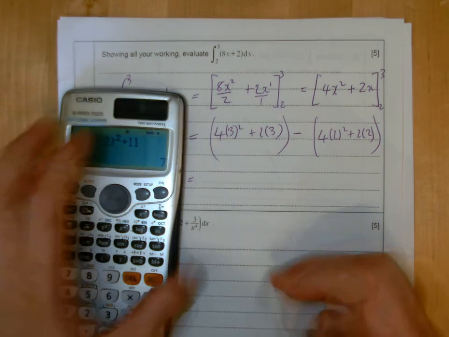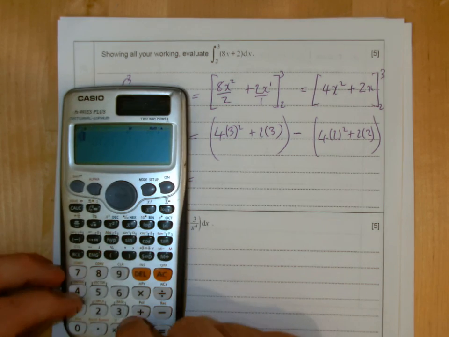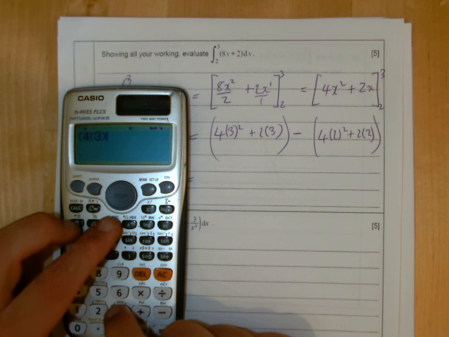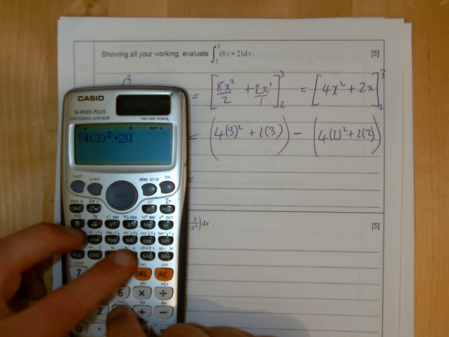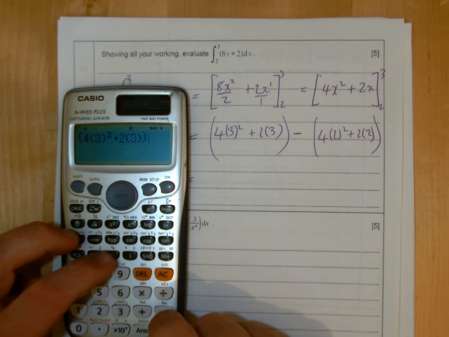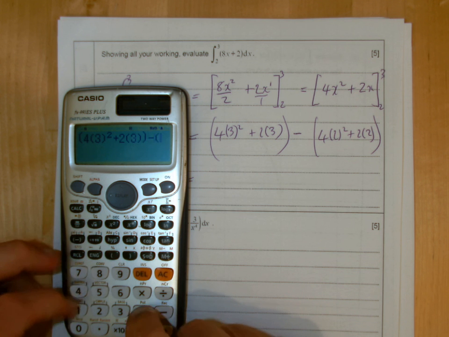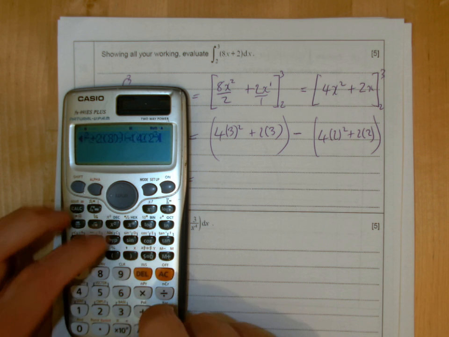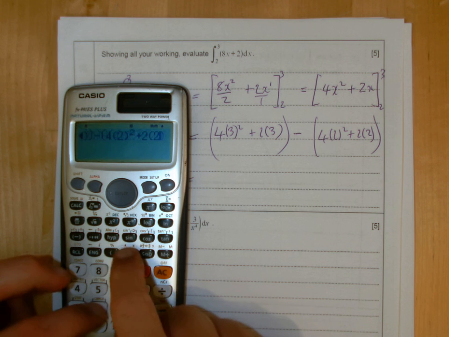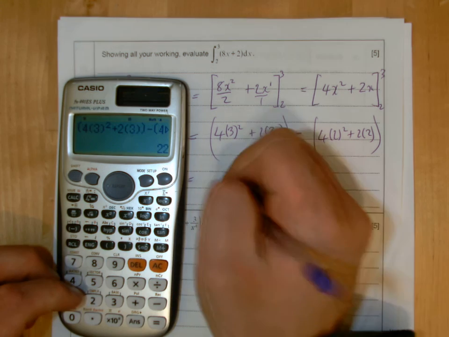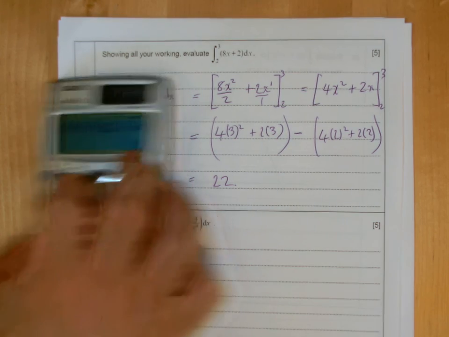So you can do all that in one go on your calculator. I've got the first bracket there, take away then the second bracket, and I get my answer to be 22. So we've got a numerical answer.